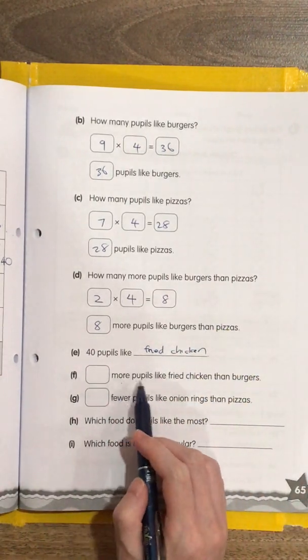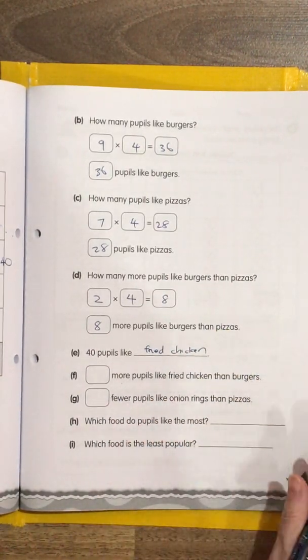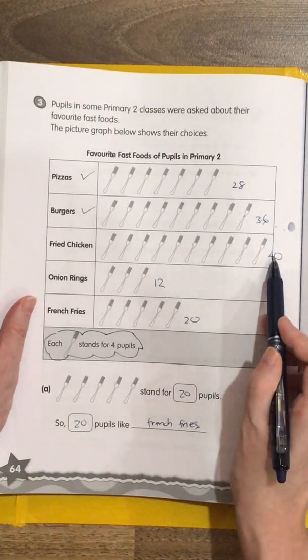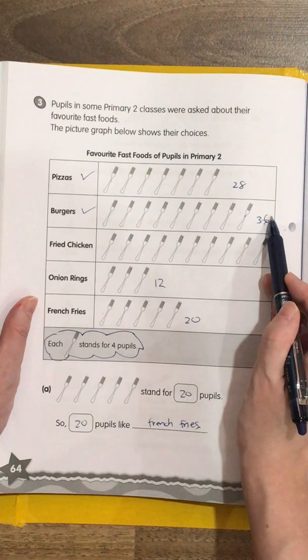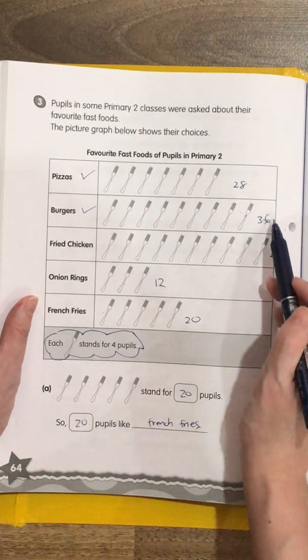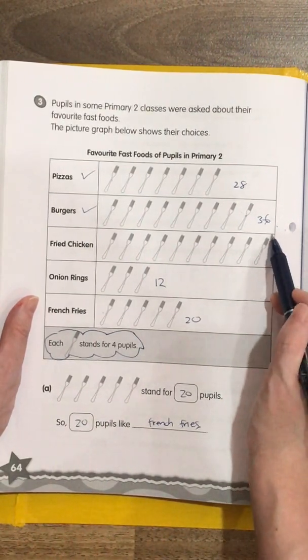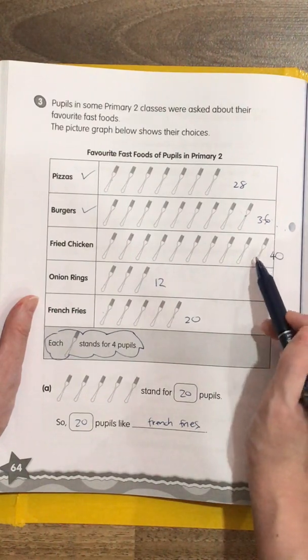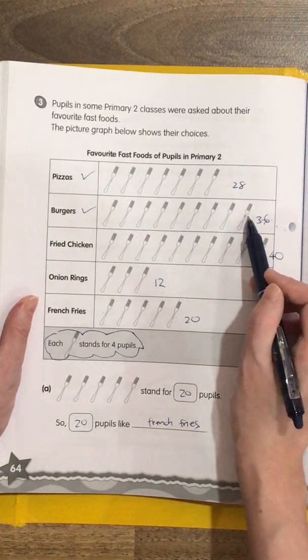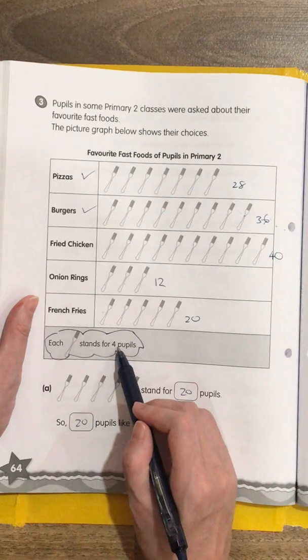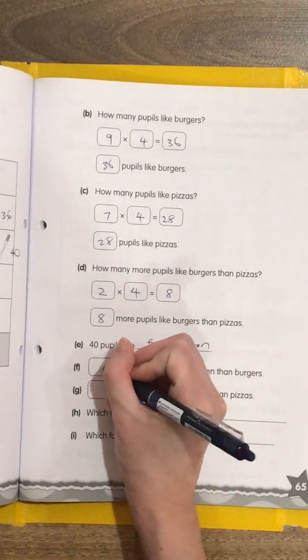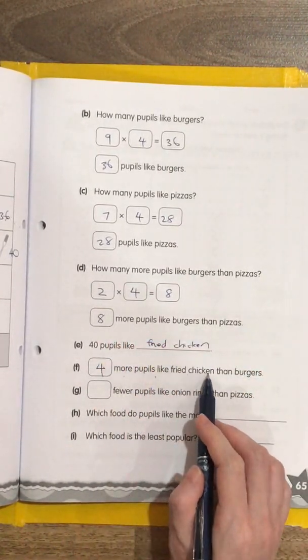Okay, how many more pupils like fried chicken than burgers? So fried chicken then burgers. Fried chicken's here, burgers is here. So remember, you don't have to do 40 minus 36. You can just see how many more forks there are for fried chicken. 1 more fork than burger. So 1 fork stands for 4 pupils. So that means 4 more pupils like fried chicken than burgers.